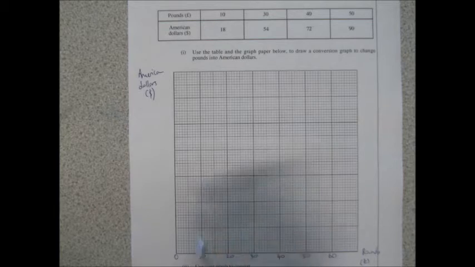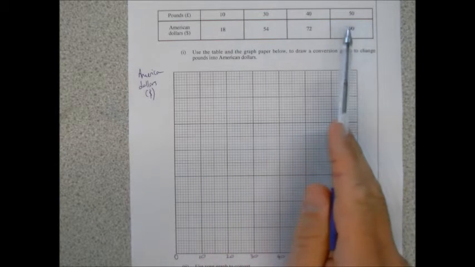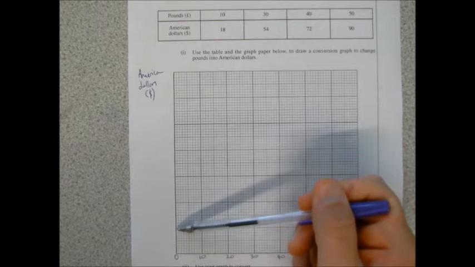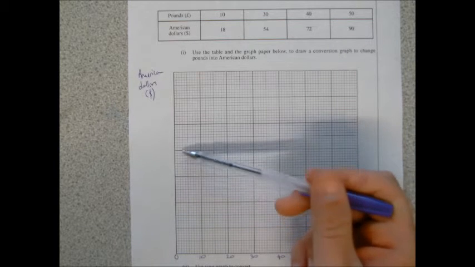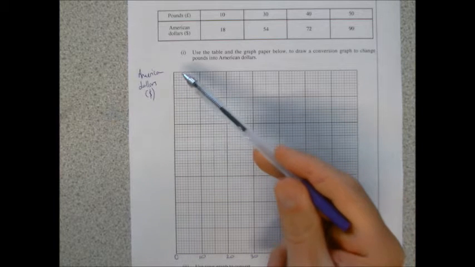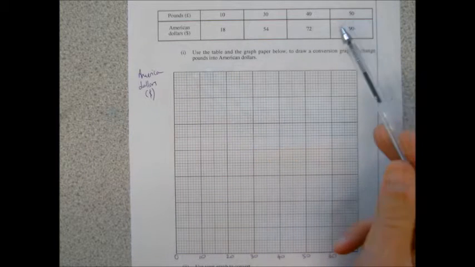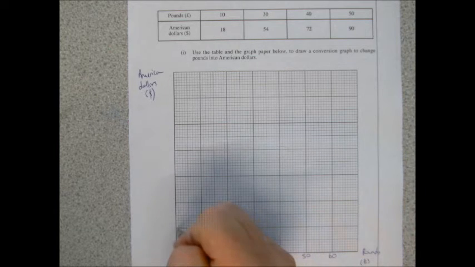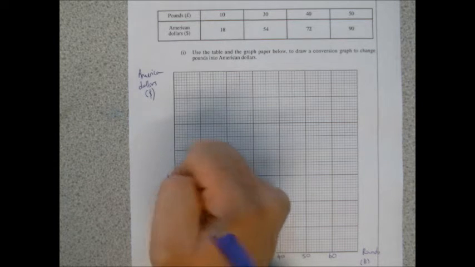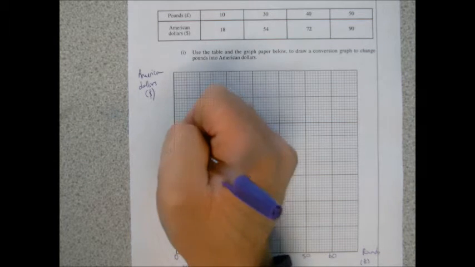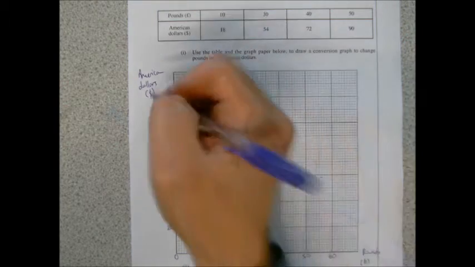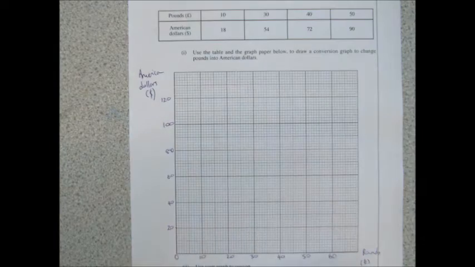American dollars, if you notice on the table, goes up to 90. Let's see, will that work if we go up in tens? 10, 20, 30, 40, 50, 60, 70. It doesn't fit, because when it goes up to 70, we have to go all the way up to 90. So instead of going up in tens, I'm going to have to go up in 20s: 20, 40, 60, 80, and I need to get to 90, so one more will give me 100. That will fit in nicely.